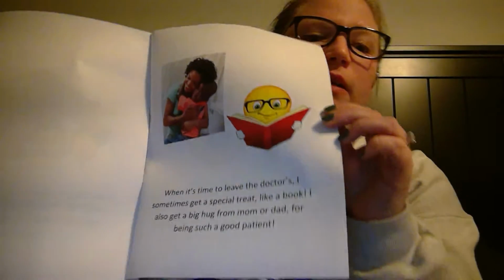This specific kiddo, this book is a little specific because he gets a book or something when his parents take him to the doctor's office. He gets to go pick something out after. So it references that he gets a book when he's done, so he knows that he has something positive coming after his doctor's appointment as well. So social stories are a great tool for a practitioner to utilize. It fits kind of naturally in whatever setting you're in.